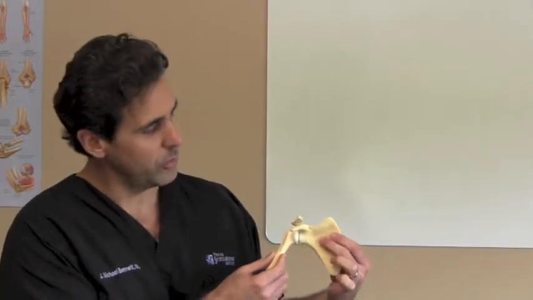Today we're talking a little bit more about the shoulder, and in particular we're going to talk about shoulder instability and dislocation. So I just wanted to show you basically a model here of the shoulder and what it looks like.